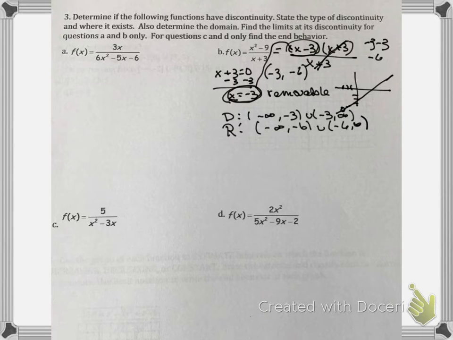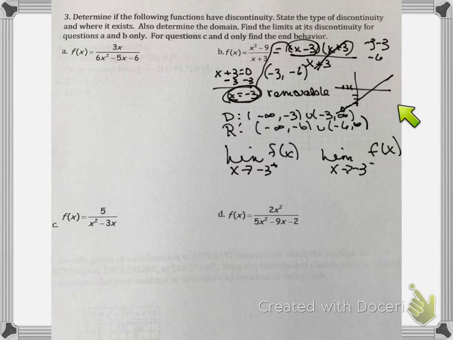Okay. So the limit, as you're doing this at this discontinuity, remember you do it from the right, you do it from the left. So as I am coming from positive infinity to x equaling -3, do you see that this graph is going to this -6?